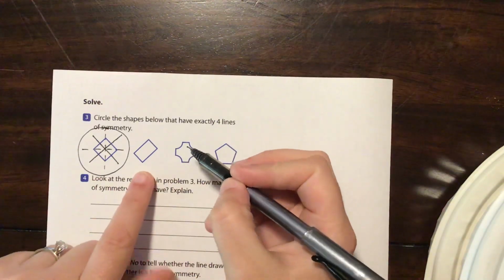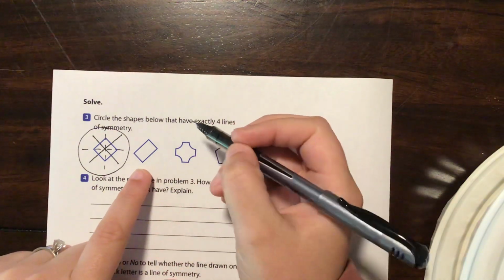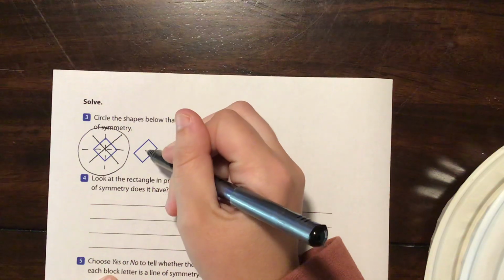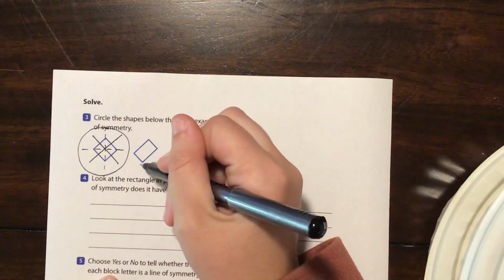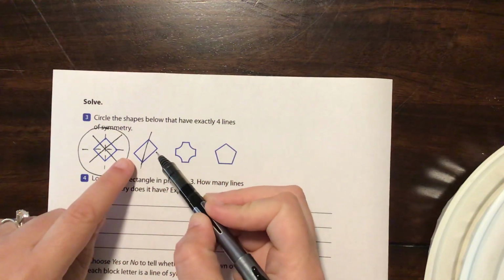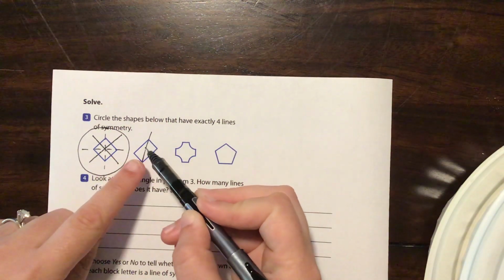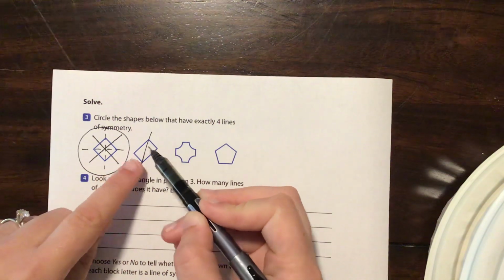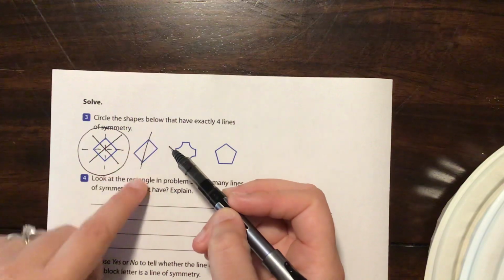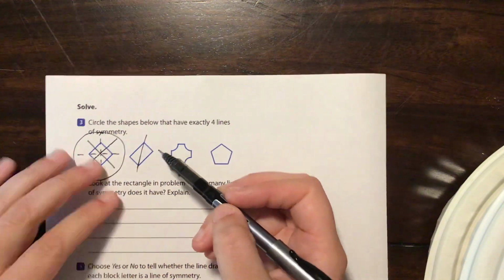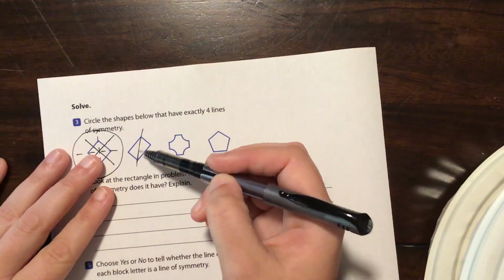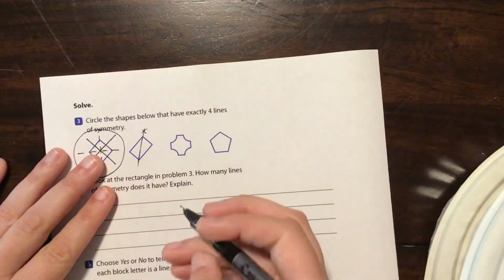Now, this next shape, this is a rectangle, and we've looked at a rectangle already. So say you wanted to fold the shape in this direction. These two sides, although they look the same, if you were to fold them over, those corners would not match or not meet at the same part. So that tells us this line is not a line of symmetry. So with a rectangle, you wouldn't be able to fold it diagonally and get a line of symmetry. So this line, it does not count.